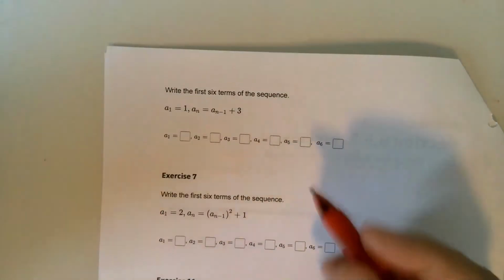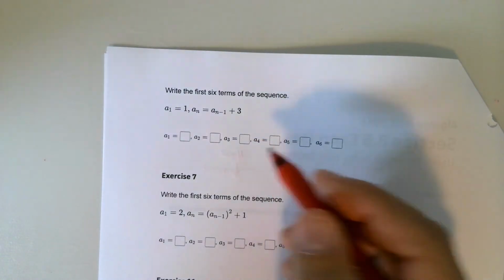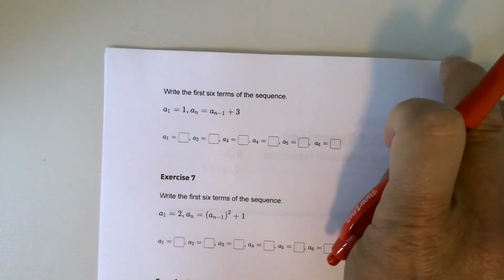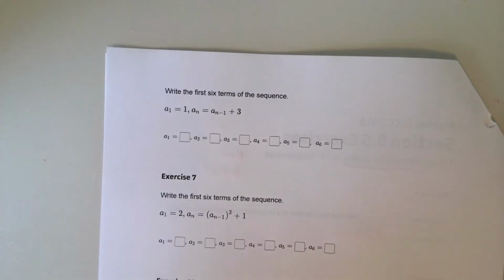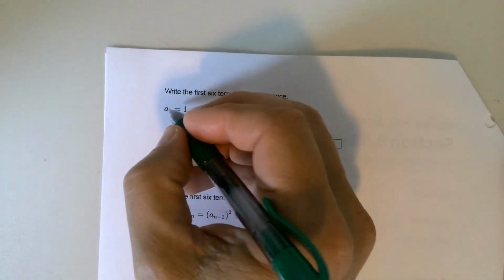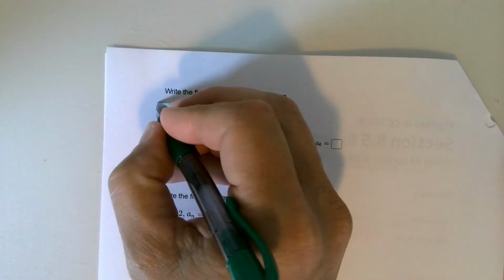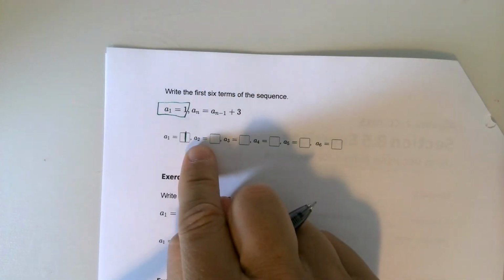So this first one says write the first 6 terms of the sequence. I think it's going to be pretty easy stuff, but the notation is a little freaky for people sometimes the first time they see it. It'll tell you what the first term is. So a sub 1 equals 1, and we can just plug the 1 in there.